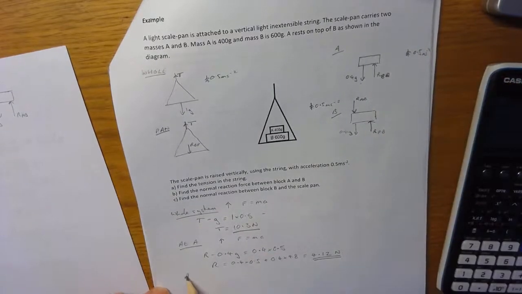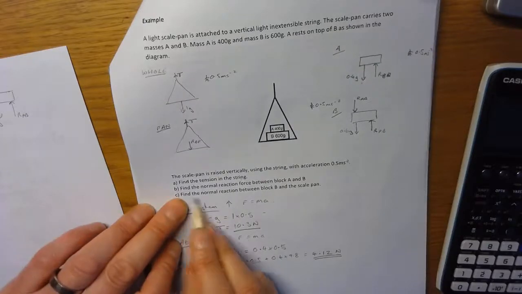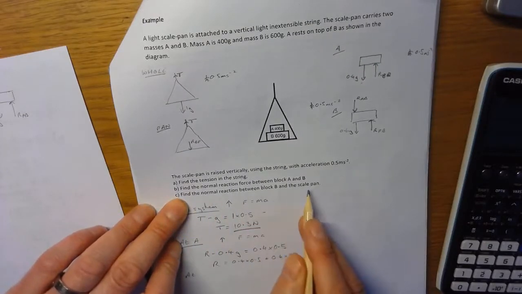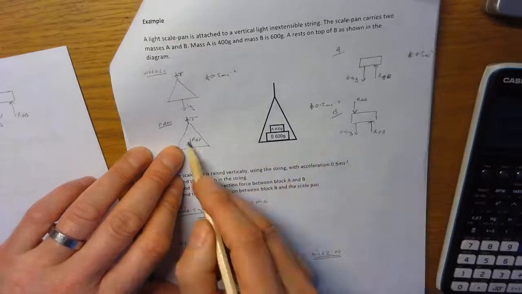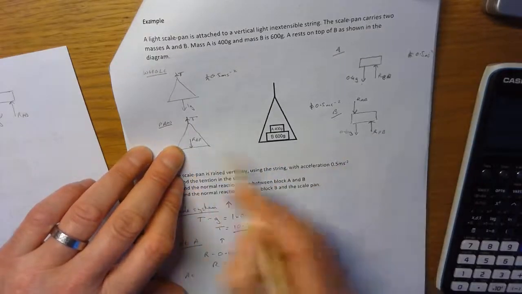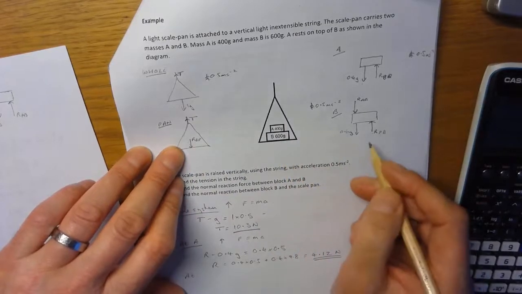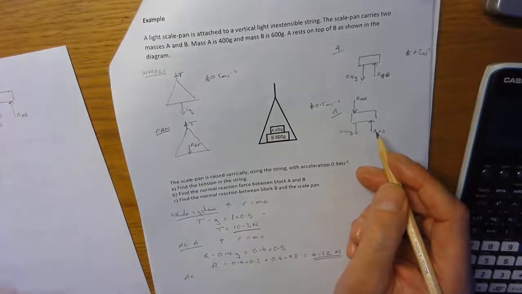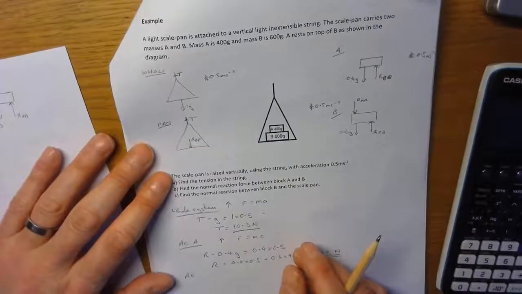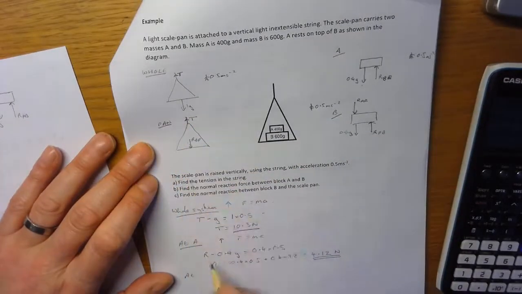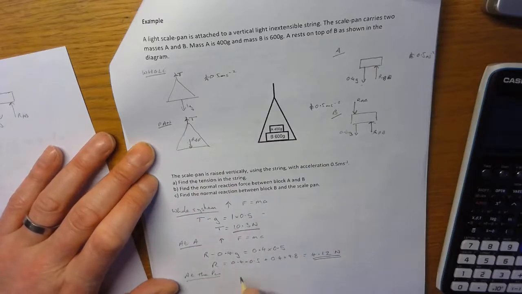This time I want the normal reaction between block B and the scale pan. I can either have B acting on the scale pan, or the scale pan acting on B. Which one is going to be the easiest to use? Probably this one here. So at the pan, I'm going to go up and use F equals ma.